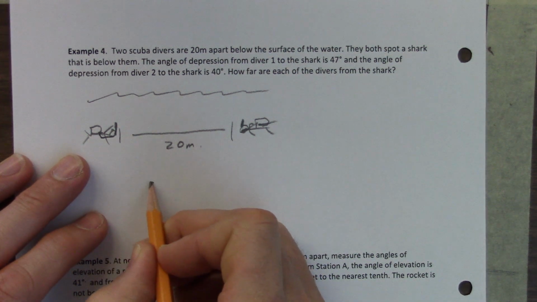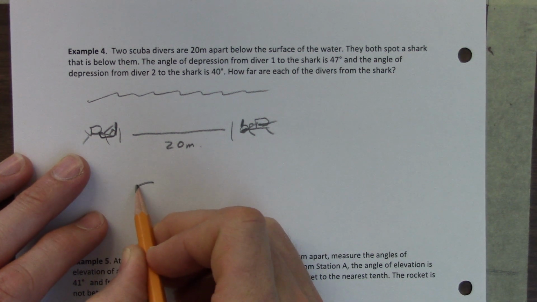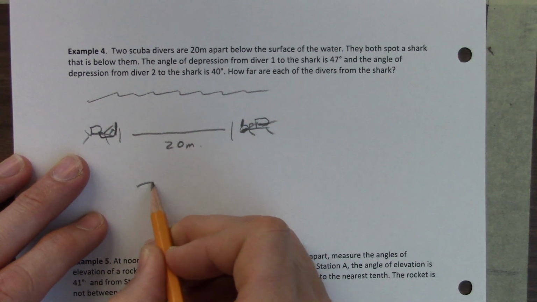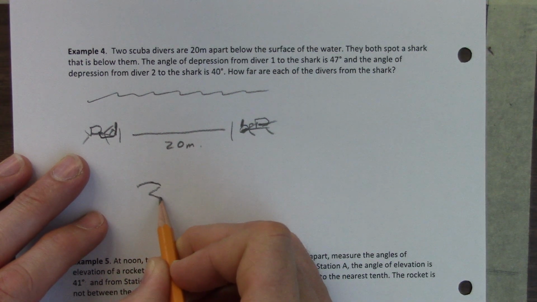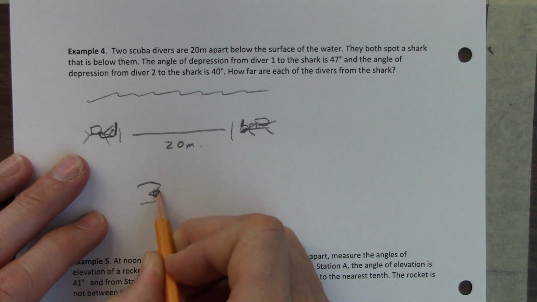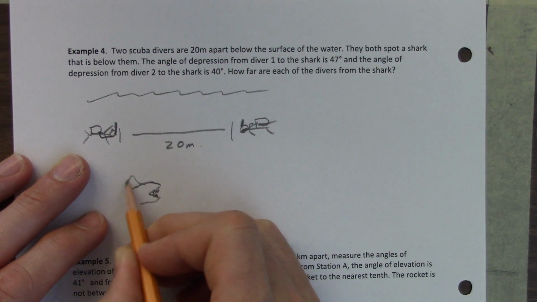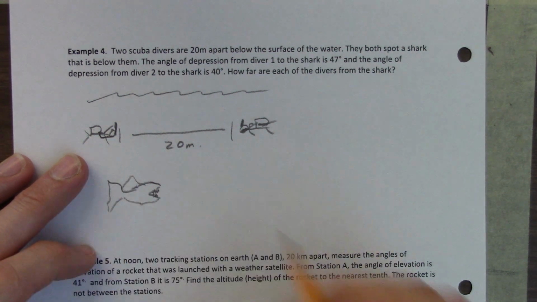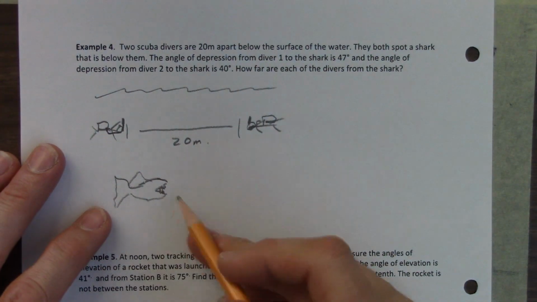So let's put our shark here. Oh boy, this is going to be rough. I can't draw a shark. I don't even know what a shark looks like. I don't know. There's my shark, okay? It's not bad. It's not bad.